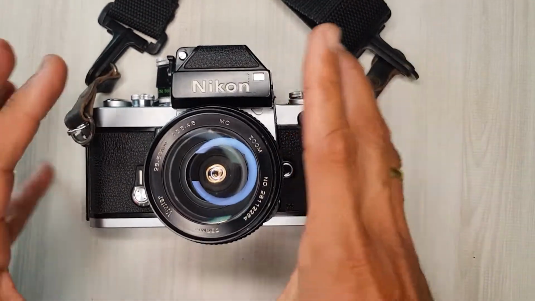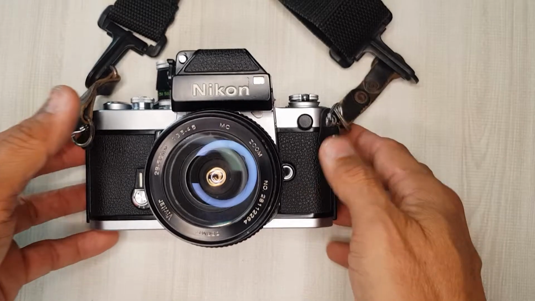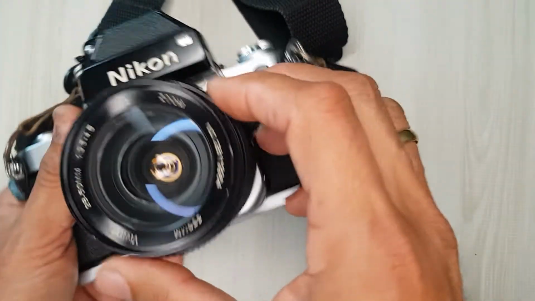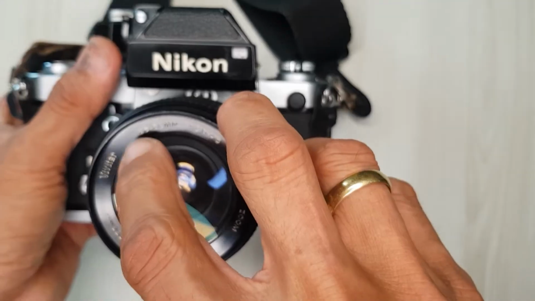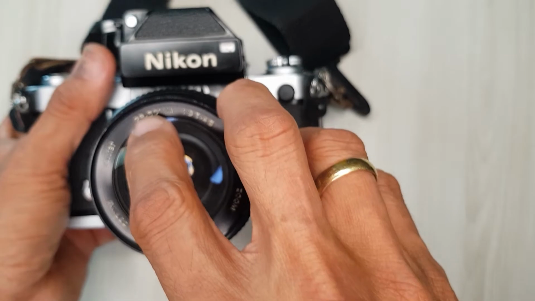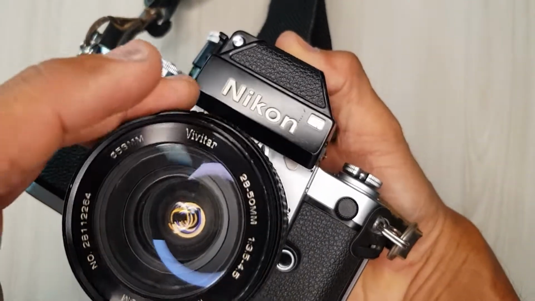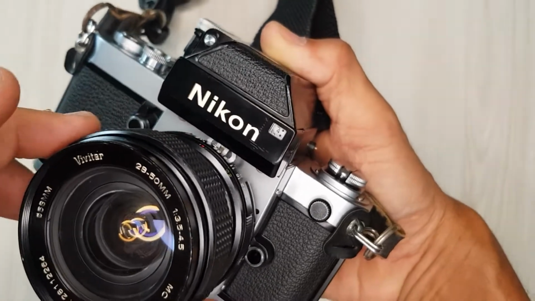Okay, now this is the front. In front you have the lens. Okay, it's basic on this SLR camera. So this one is a zoom lens. This one is 28 up to 50 millimeter. Okay, so 28 is for your wide angle and 50 maybe for your portrait.